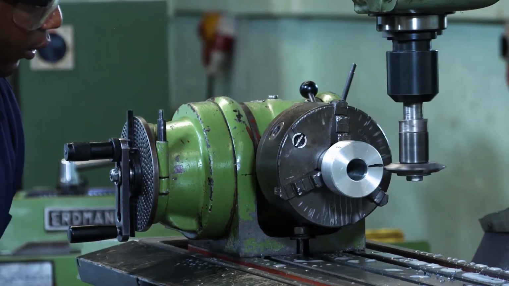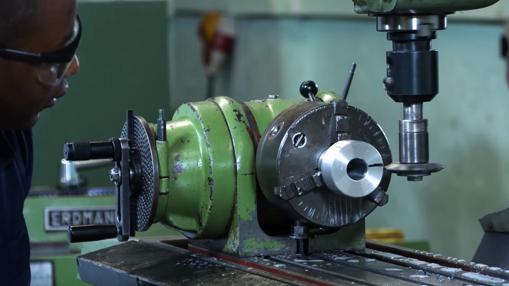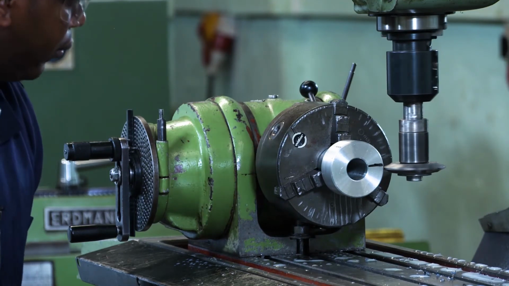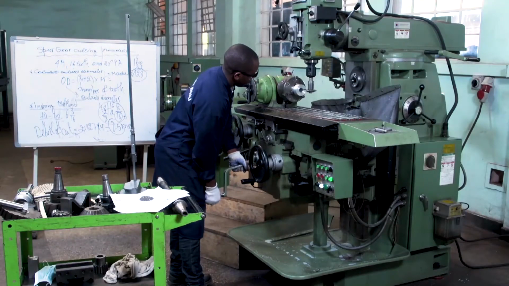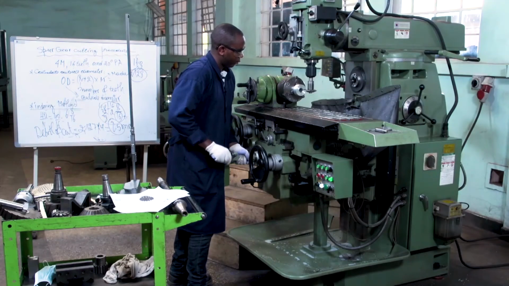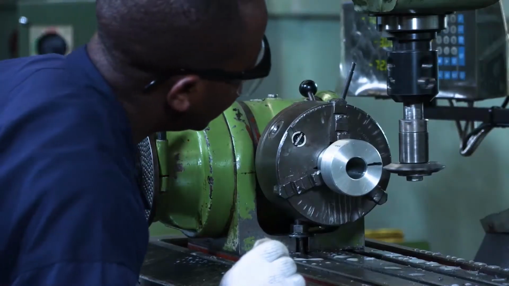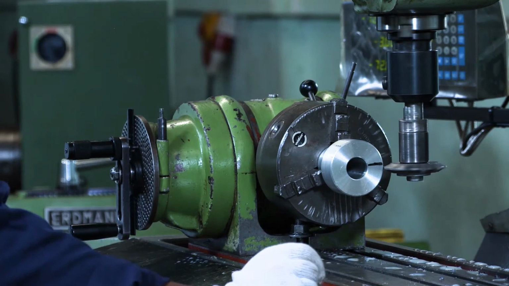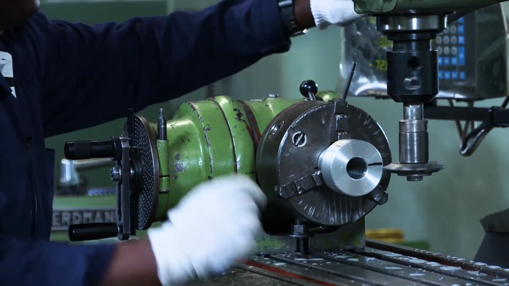Clearance positioning for setting the cutting depth. That's the coolant to spread out.